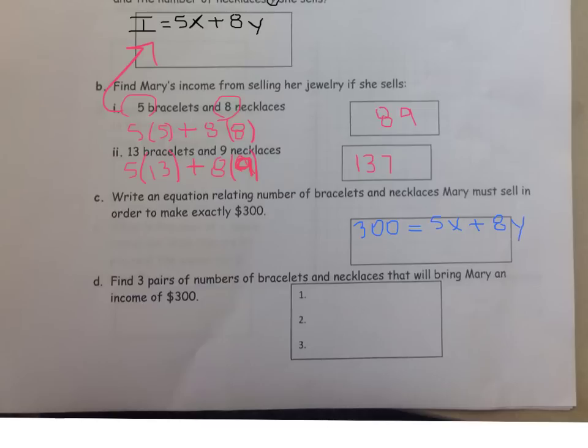Letter D. Find 3 pairs of numbers of bracelets and necklaces that will bring Mary an income of $300. Now, what you need to do here is you need to plug in a number for X and Y that will give you 300. So you've got to do some arithmetic or even some mental math and figure out what numbers we can plug in here.